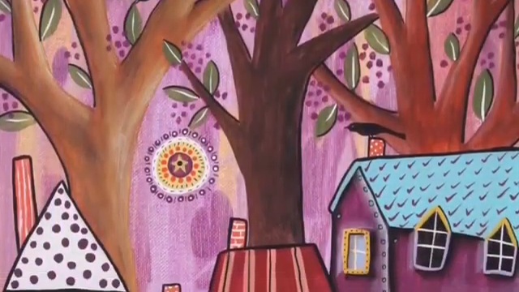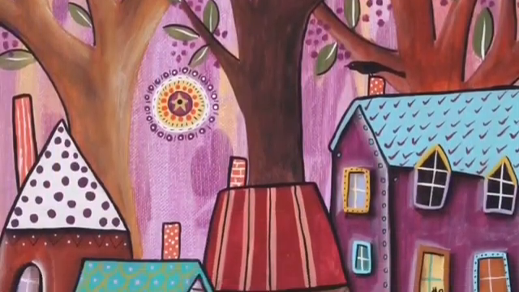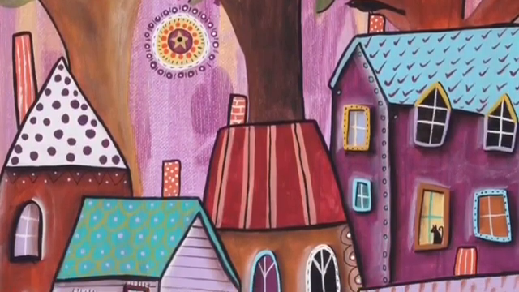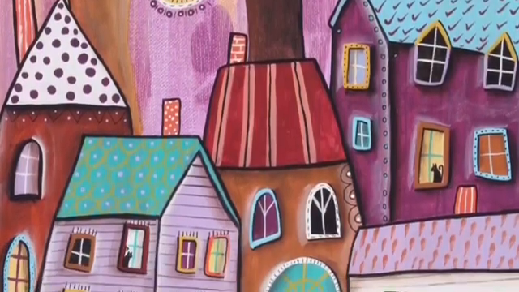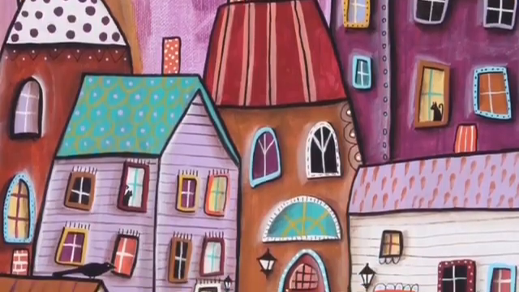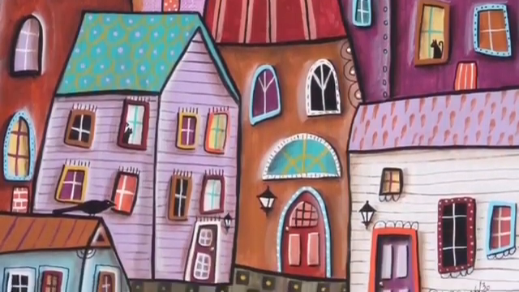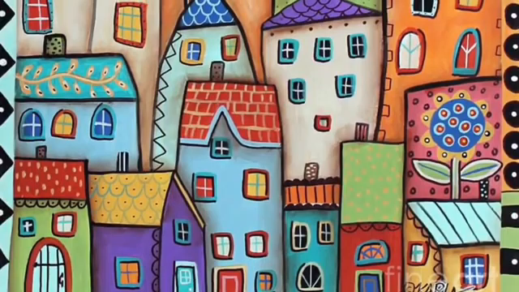Today we're going to be looking at the artist Karla Gerard. Karla is a contemporary folk abstract artist. Let's look at those words. Contemporary means that Karla is still alive today and she's still creating pieces of work.